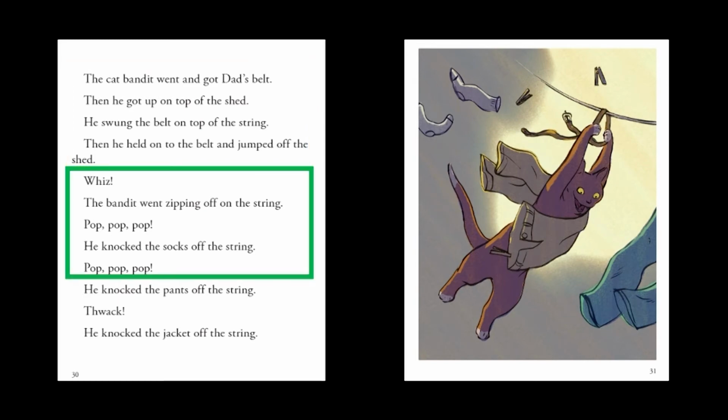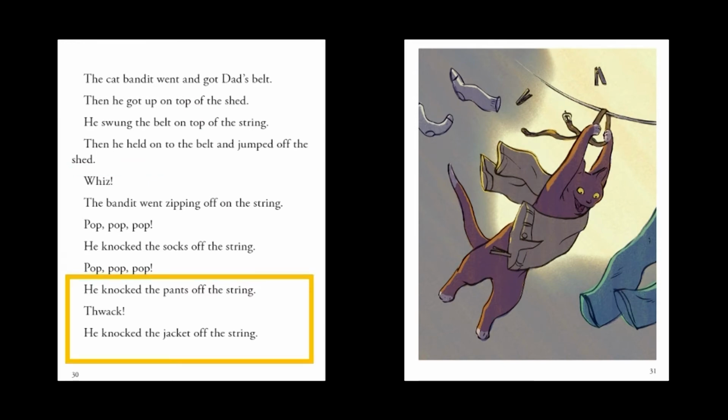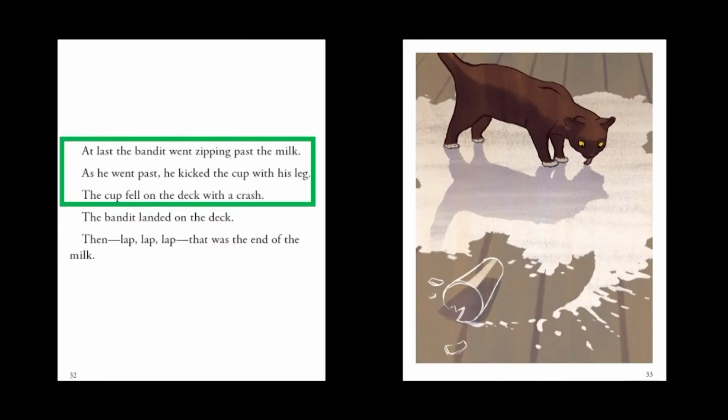Oh man, I can hear it. You guys are doing awesome. I can visualize this happening. He knocked the pants off the string. Thwack! He knocked the jacket off the string. Now look at them. You guys are doing a great job.